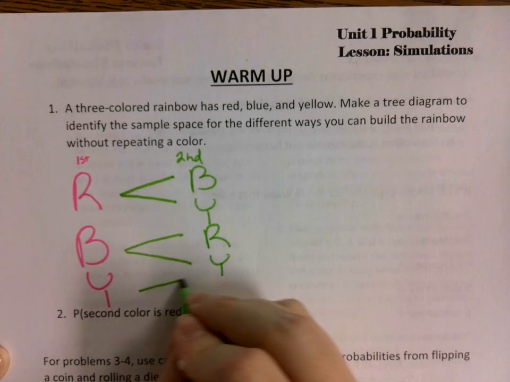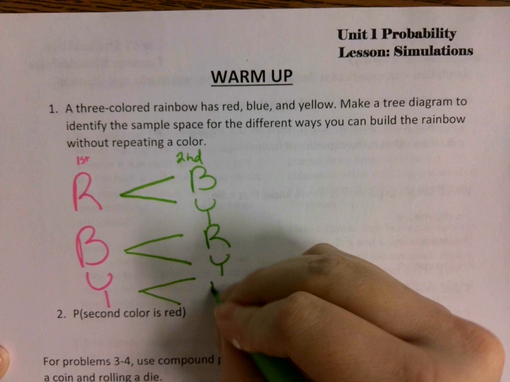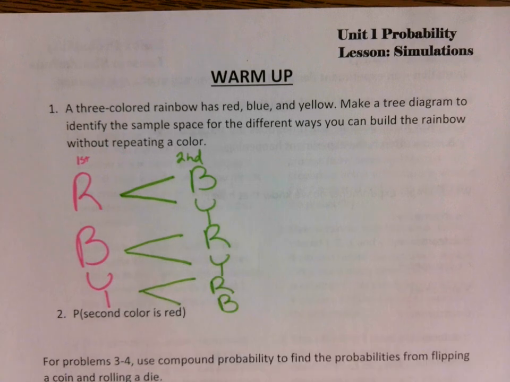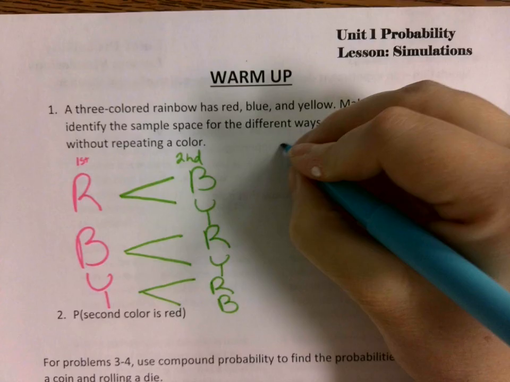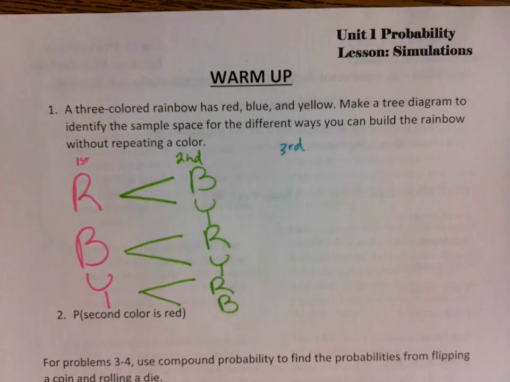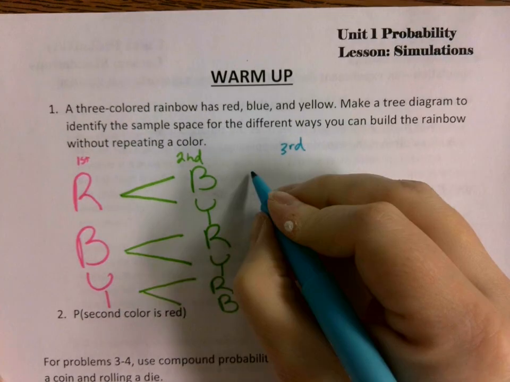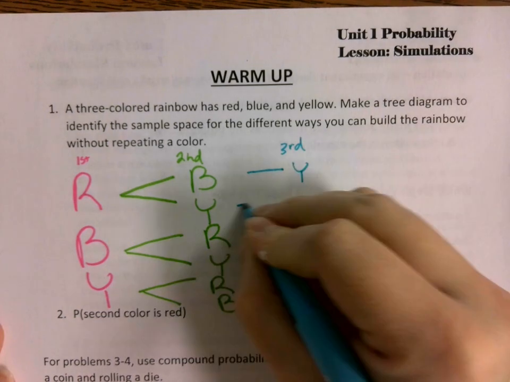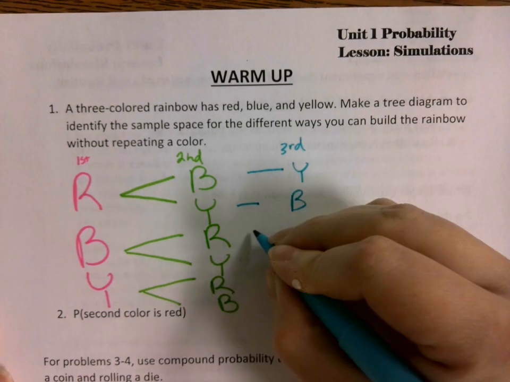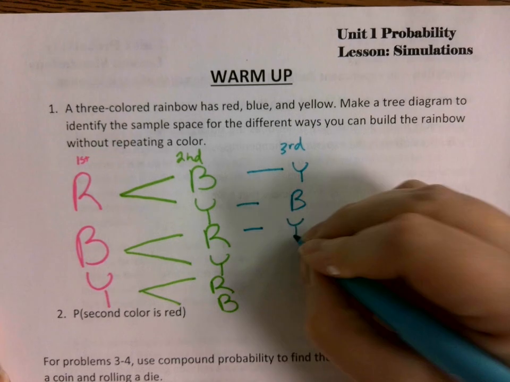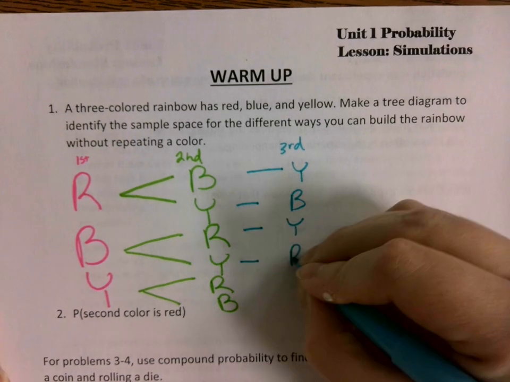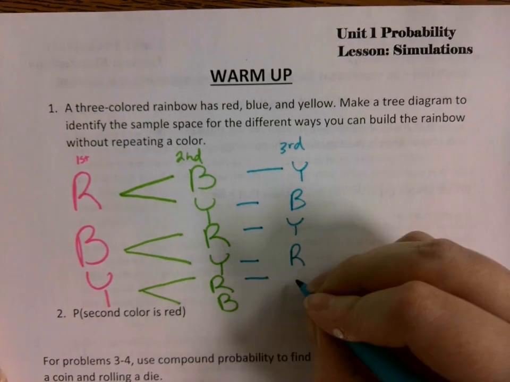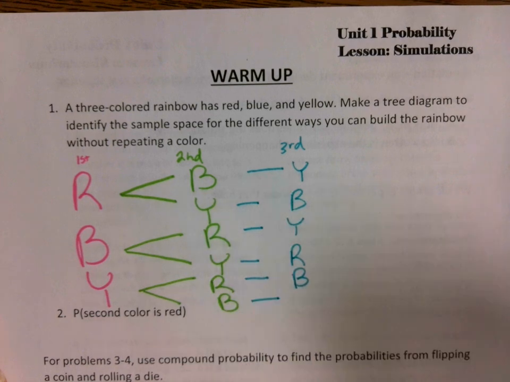Okay? And then by the third option, because we have to choose all three colors, what's remaining for the first choice? Yellow. What's remaining for the second one? Blue. What's remaining for the third one? Yellow. What's for the fourth? Red. What's for the fifth one? Blue. What's for the last one? Red. Okay, so that's what our tree diagram is going to look like.